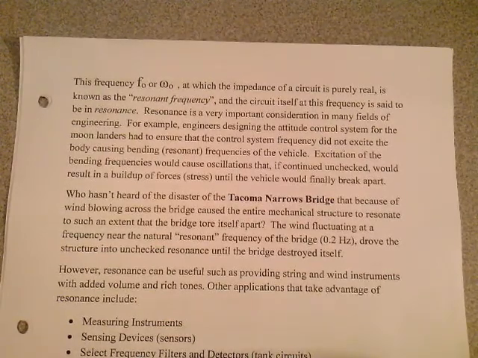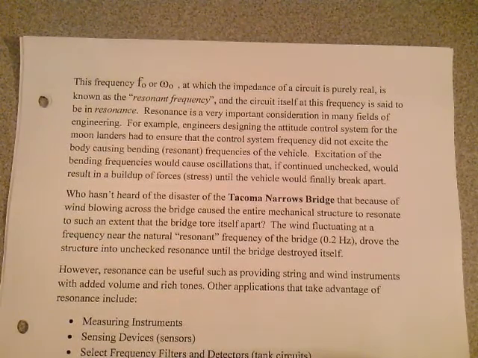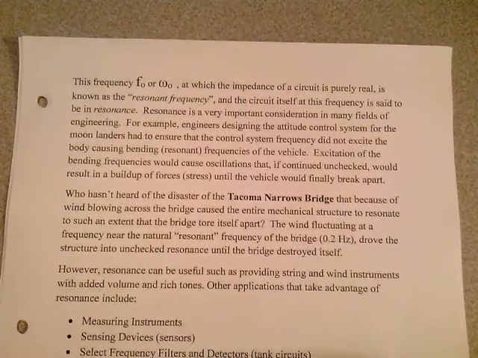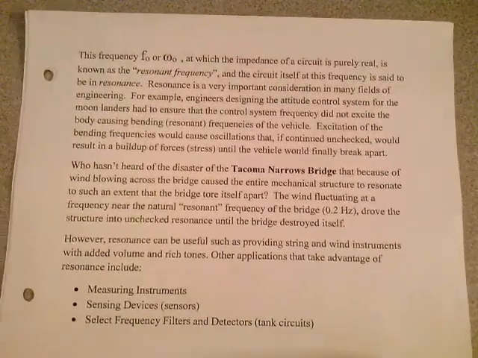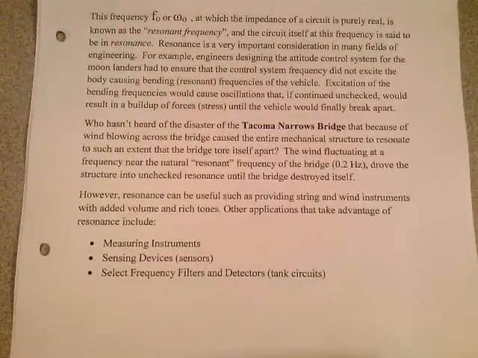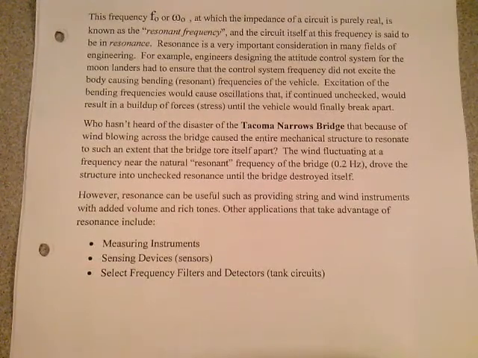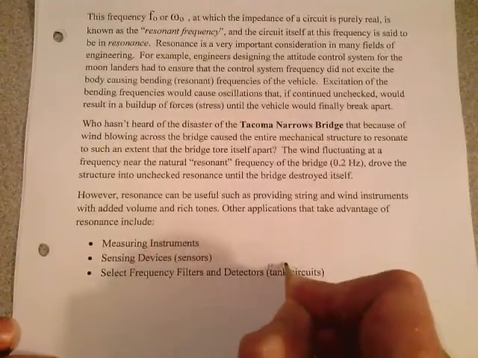However, resonance can be useful, such as providing string and wind instruments with added volume and rich tones. Other applications that take advantage of this resonance include measuring instruments, and there are numerous measuring instruments, sensing devices, sensors, and select frequency filters and detectors, one of which is referred to as tank circuits, or simply tank circuits.